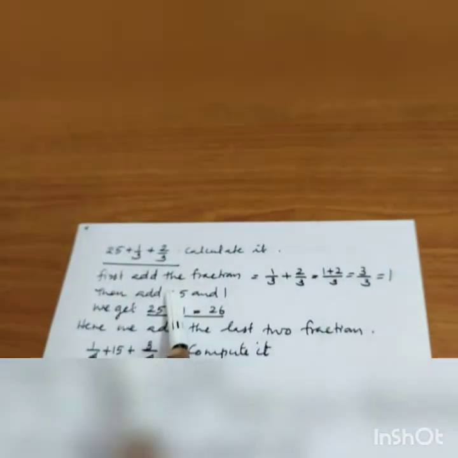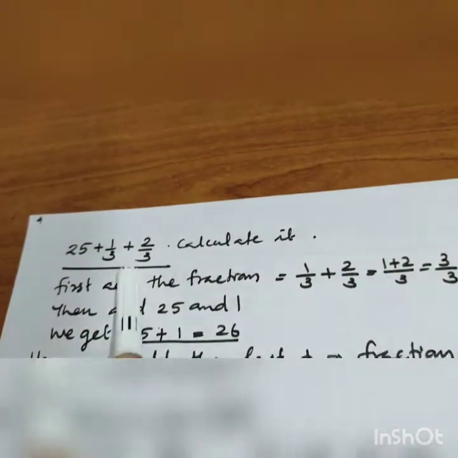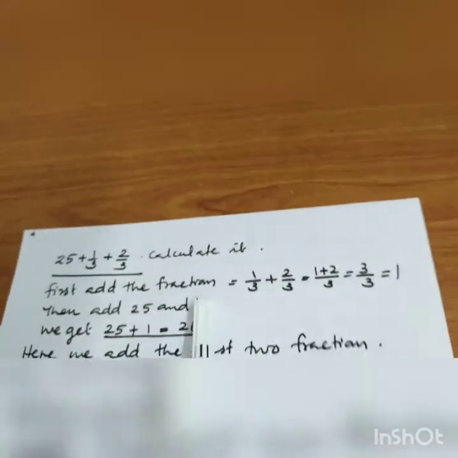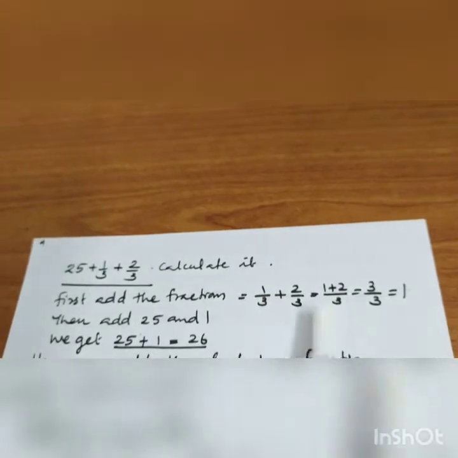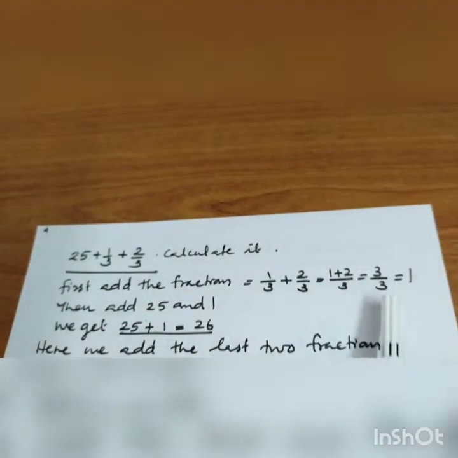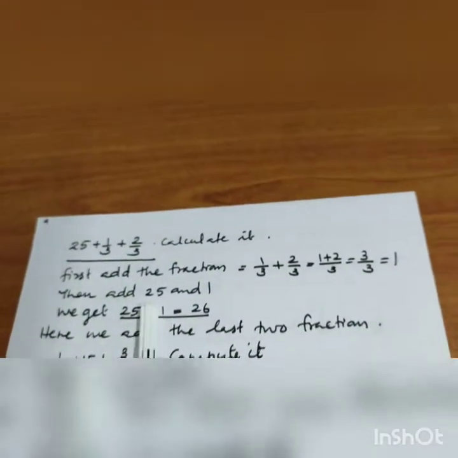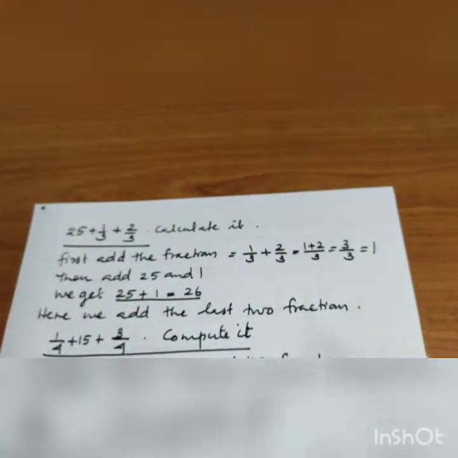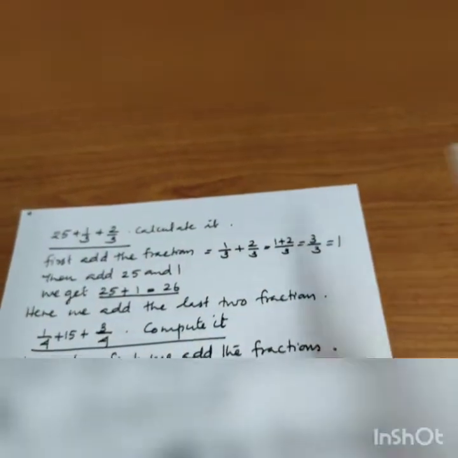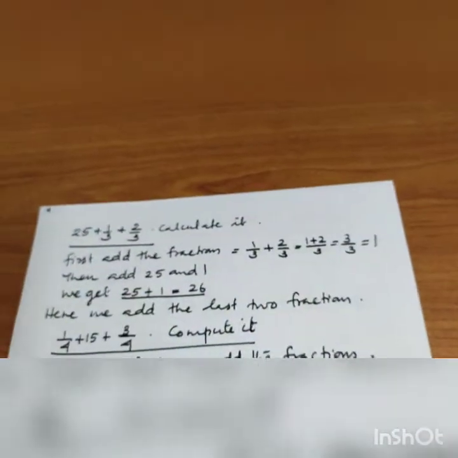Another question: 25 plus 1 by 3 plus 2 by 3. Here 25 is a natural number and these are fractions. First add the fractions, 1 by 3 plus 2 by 3, that is 1 plus 2 by 3, which is 3 by 3. If numerator and denominator are equal, then it is equal to 1. Then add 25 and 1, that is 26. It is very easy. Here we add the last two fractions and then add to the first number.